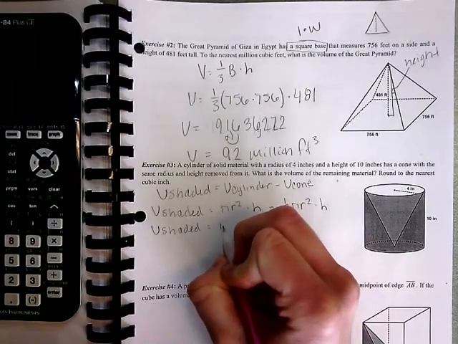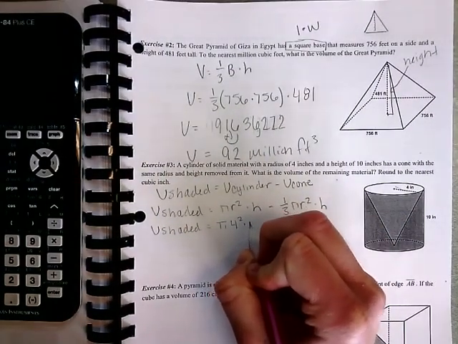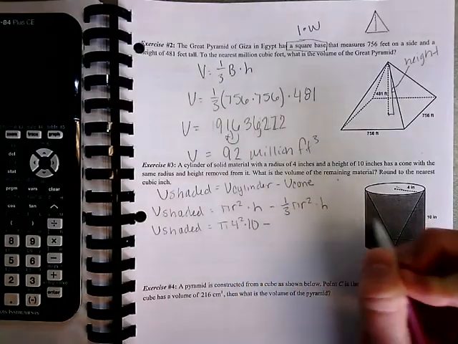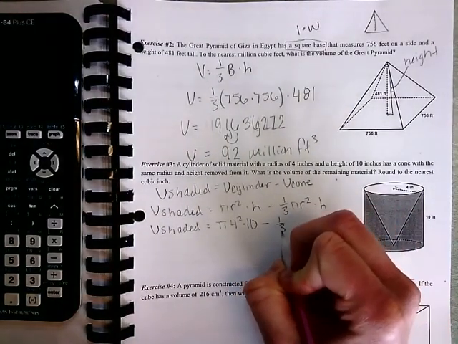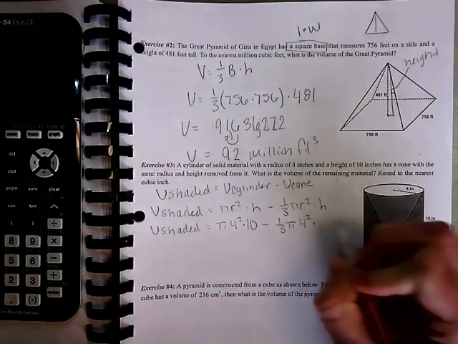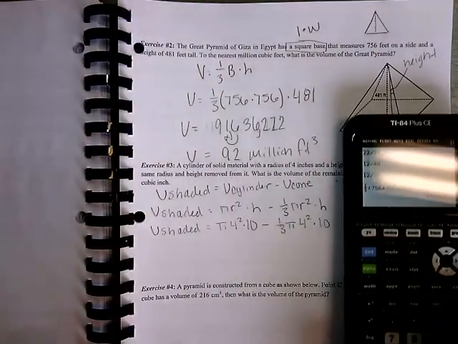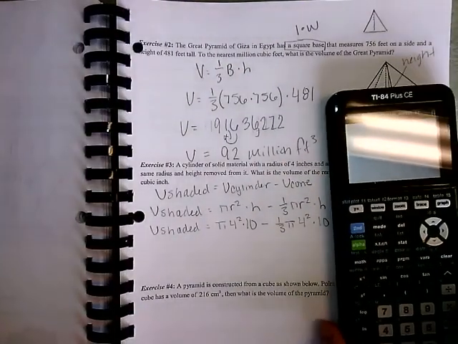Okay. So let's plug these numbers in and find the volume of the shaded part. So we have pi, the radius of the cylinder is 4, times the height, 10. Now 1/3 pi, the radius is 4, and the height is 10, the same as the cylinder. Okay. So let's put this in our calculators.